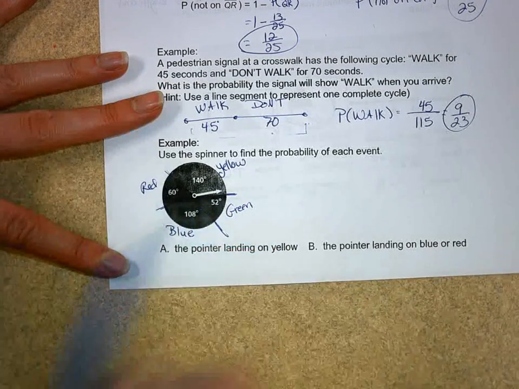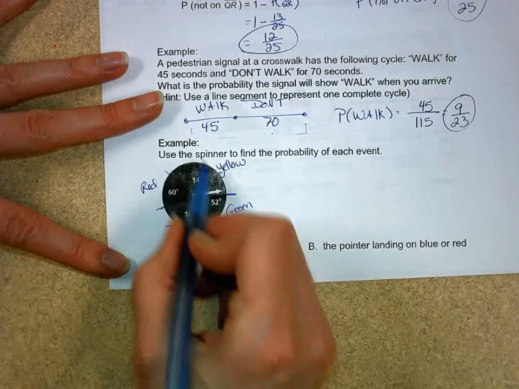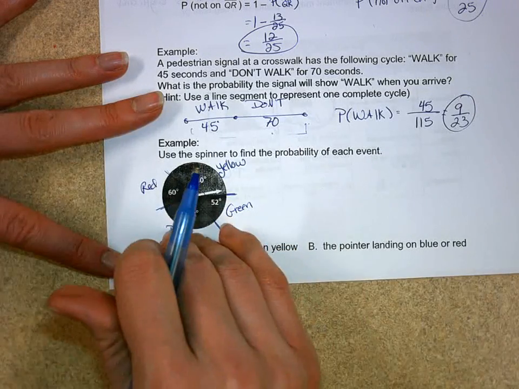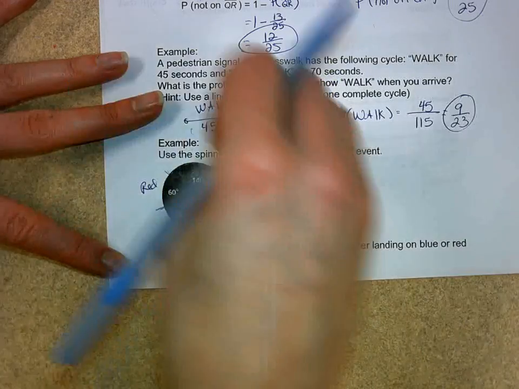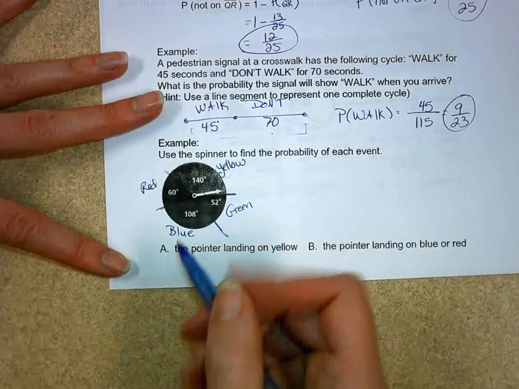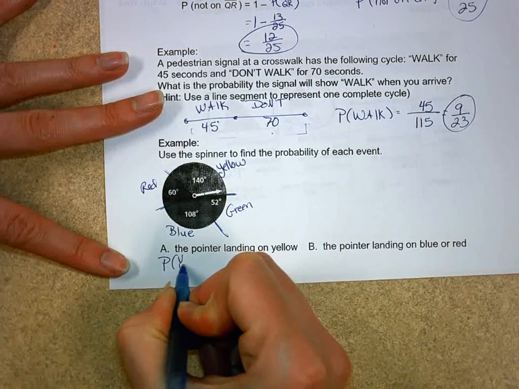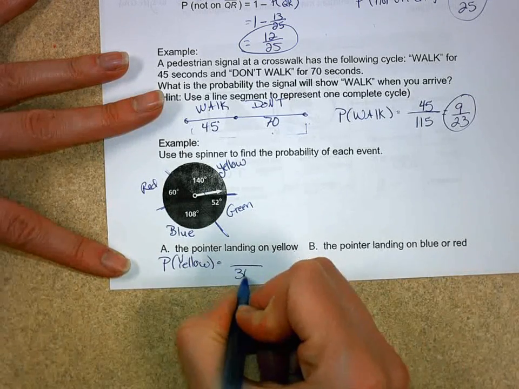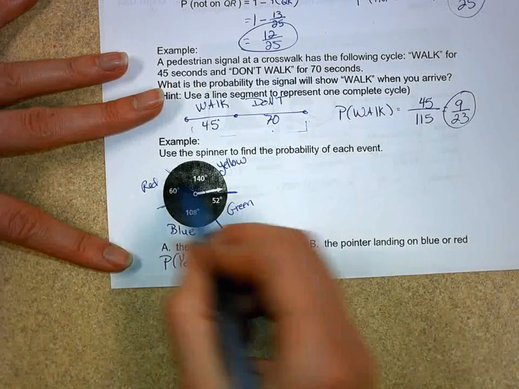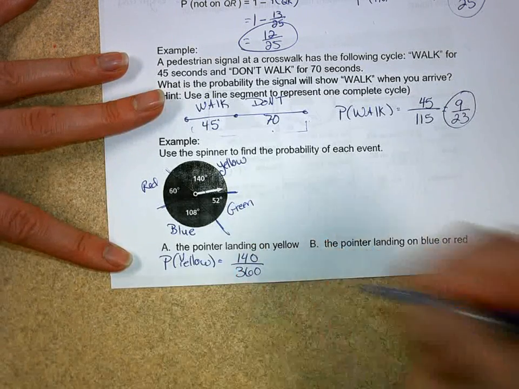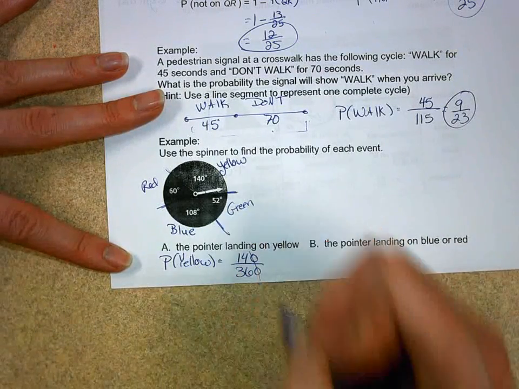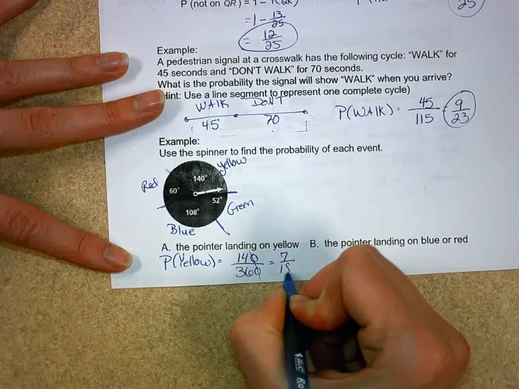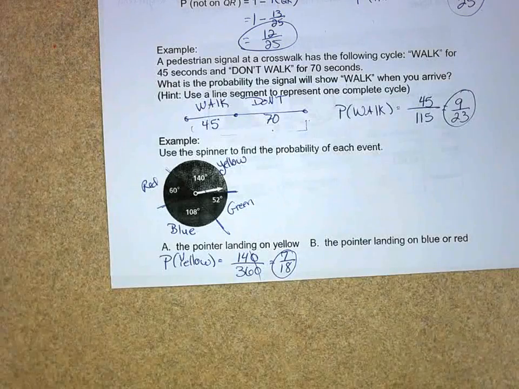Now, if I know in angles, I want you to remember, what do all 4 of those angles have to add up to? 360. So it's always going to be over 360 degrees because we're working in a circle here. So the probability that I would land on yellow, well, I know 360 degrees is my choice, but yellow is 140. Now I'll just reduce the fraction. Take 10 out of both. I know 2 can come out of both of those. The probability would be 7/18.